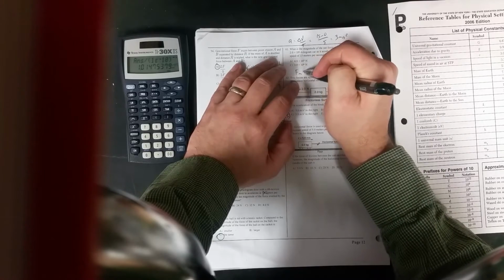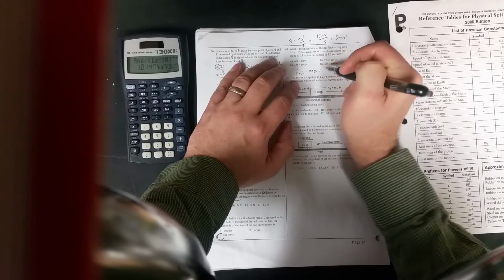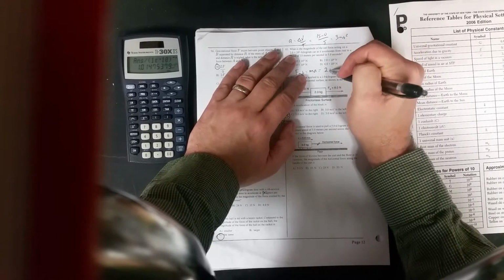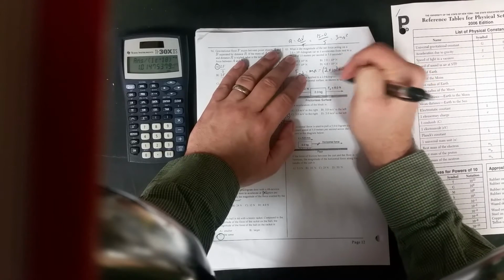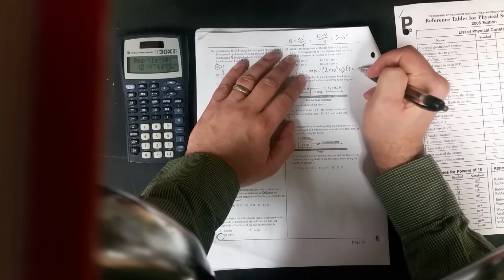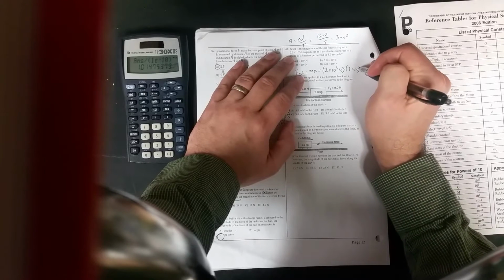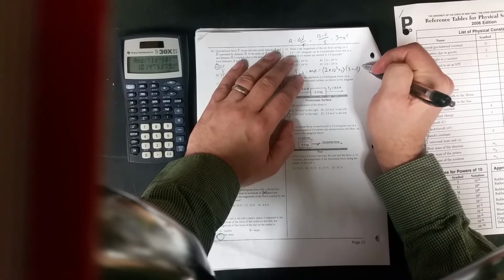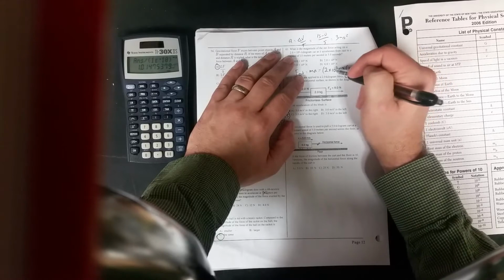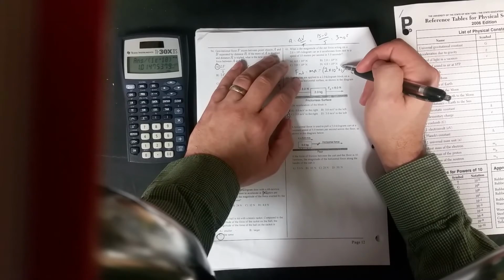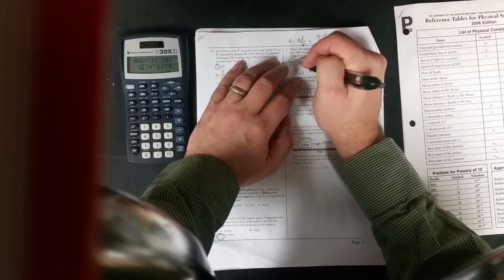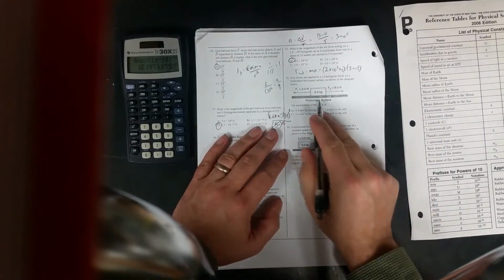So then net force is ma, let's see, 2 times 10 to the third kilograms times 3 meters per second squared. Don't accidentally square the whole thing, it's just the unit that's squared. 2 times 3 is 6, and you get the power of 3, so it should be 6 times 10 to the third. Good.